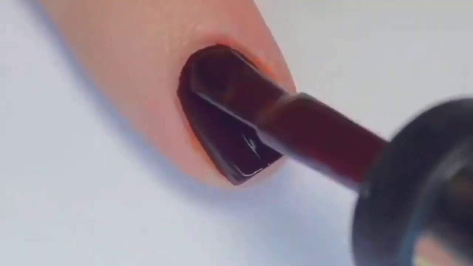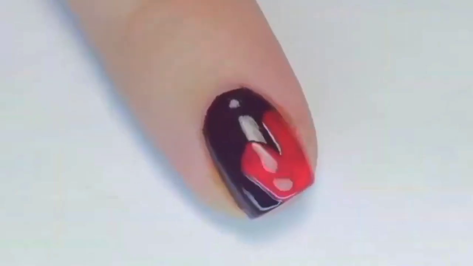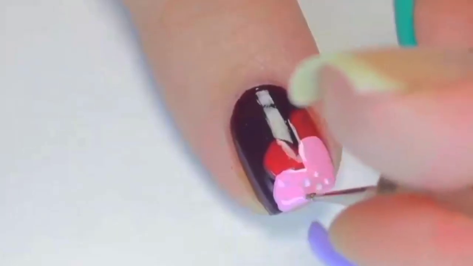Second coat. For a truly opaque and vibrant color, a second coat is recommended. Wait for the first coat to dry slightly, then apply the second coat using the same technique.